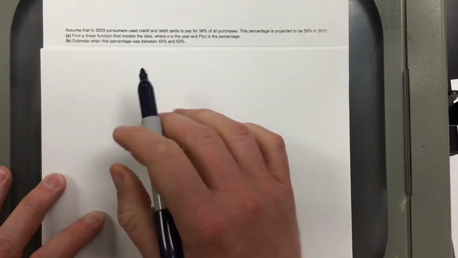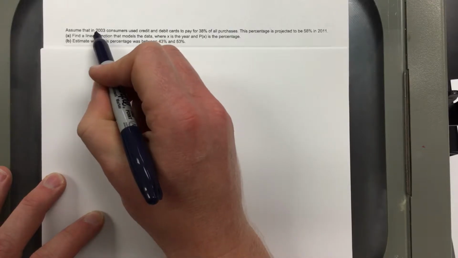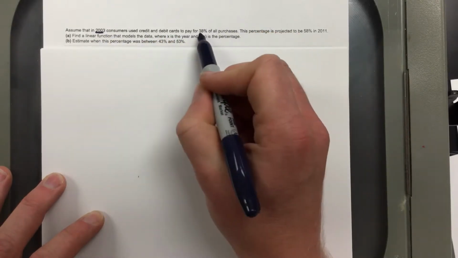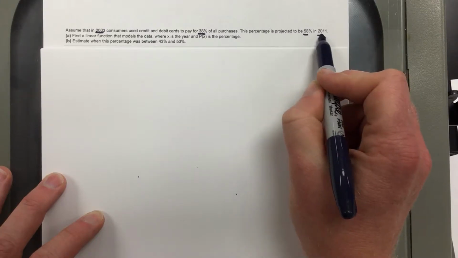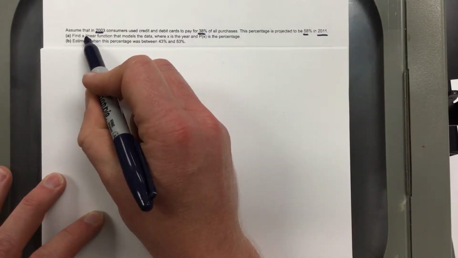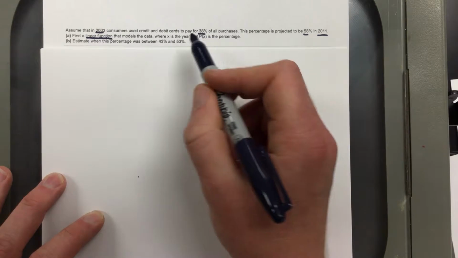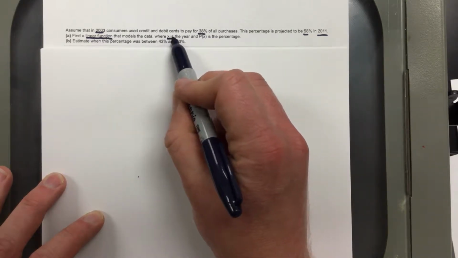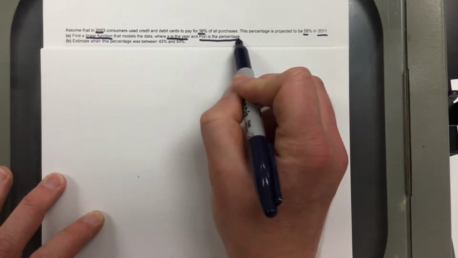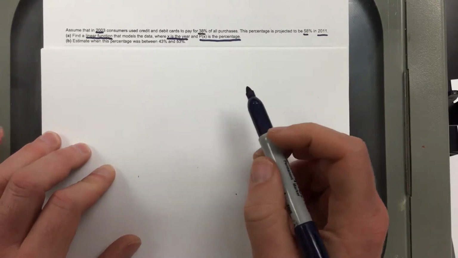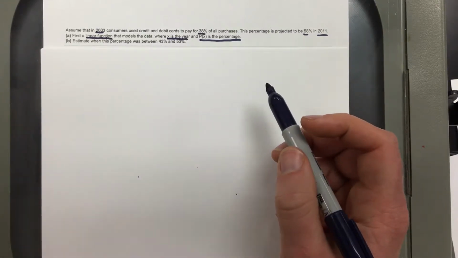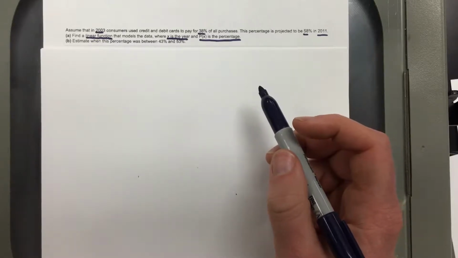So really, when we read all of this, there's only certain things that pop out to us. 2003 and 38%, 58% in 2011. Linear function we need to write. And x is the year, p of x is the percentage. So we underline the things that we know, and now we're going to go through and break this down.